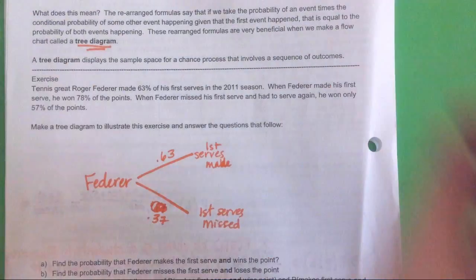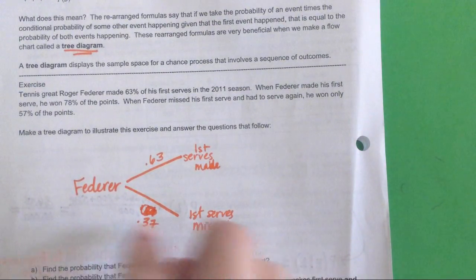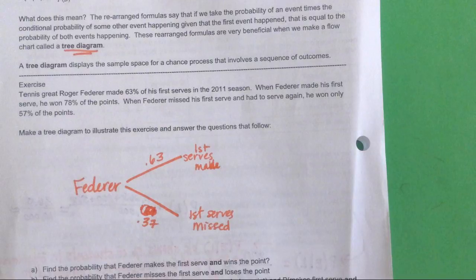What's the top one say? First serve made. Whereas the .37 branch is the misses. And then we know from there we still have more branches to add.